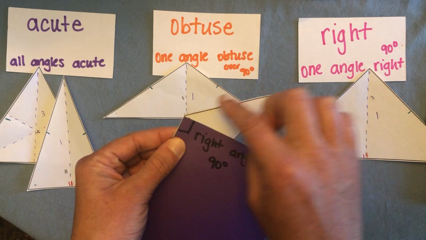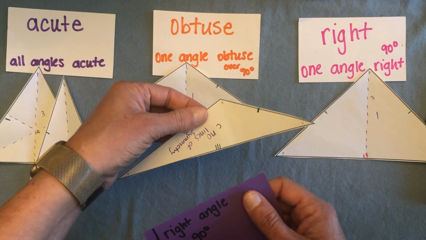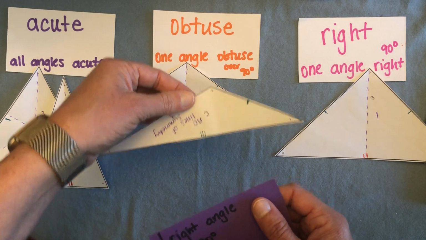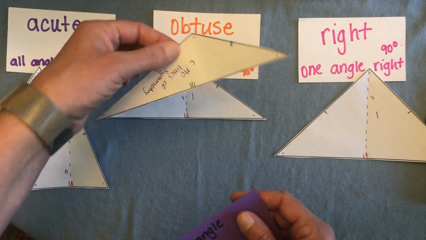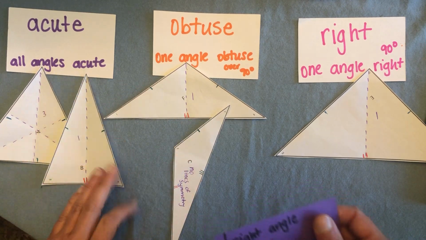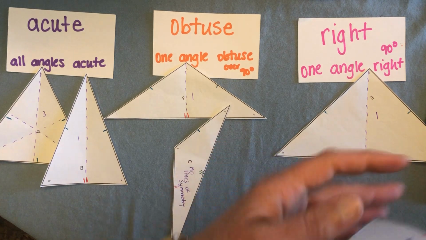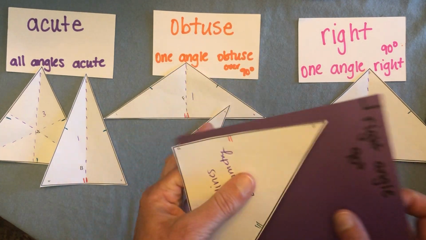Oh, this one's way bigger than 90. All right, what do we call an angle that is greater than 90 degrees? We call that an obtuse angle. So triangle C is another obtuse triangle. And I've got one more triangle that I'm going to look at, and this is triangle D.